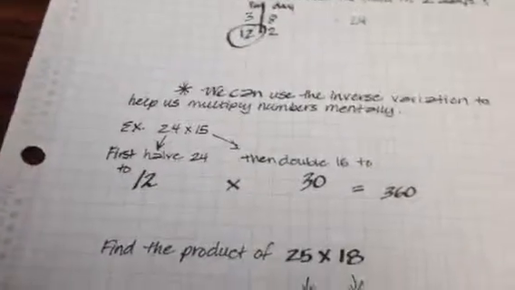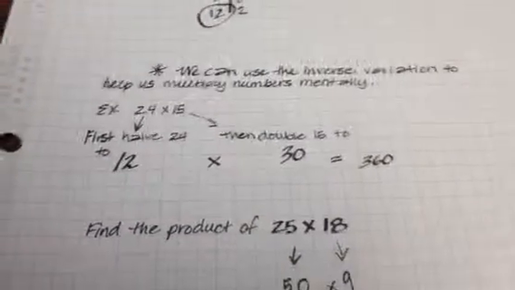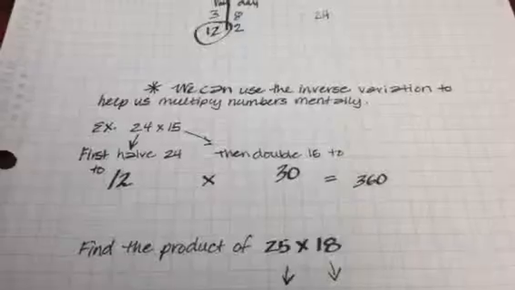Easy peasy lemon squeezy. That is investigation 9. I will come back for lesson 91.